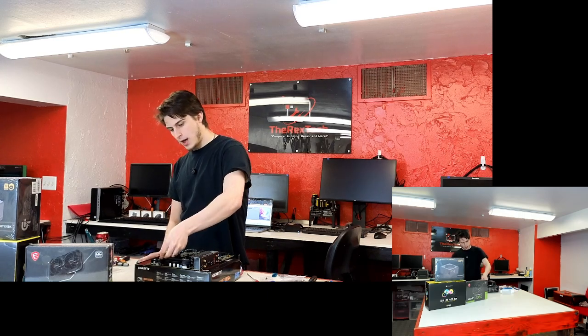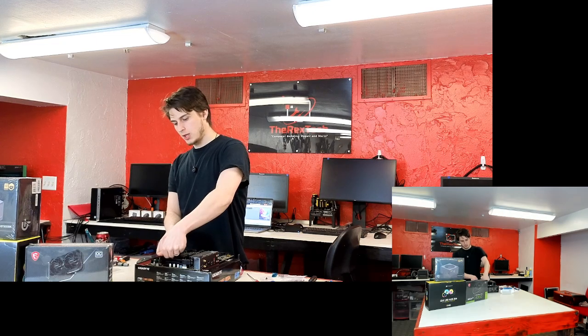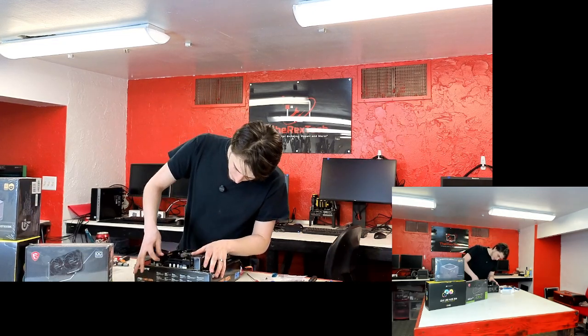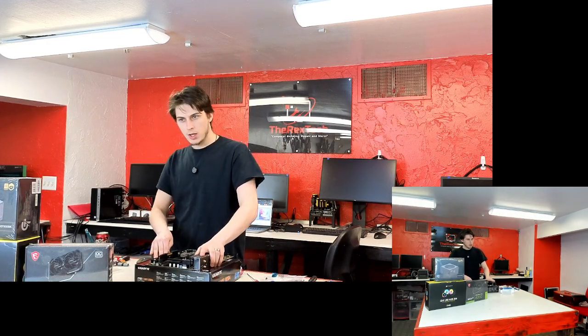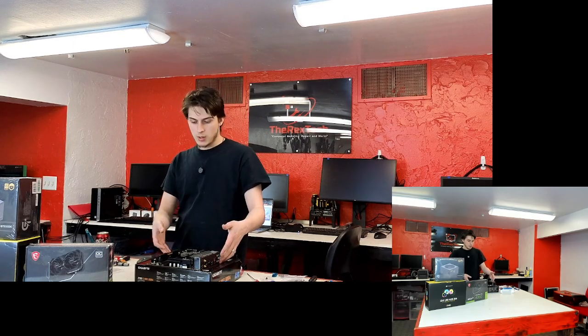Now, I like to have the box underneath the motherboard because it has the ability to have a little bit of bowing so that the motherboard doesn't get damaged while I do it.